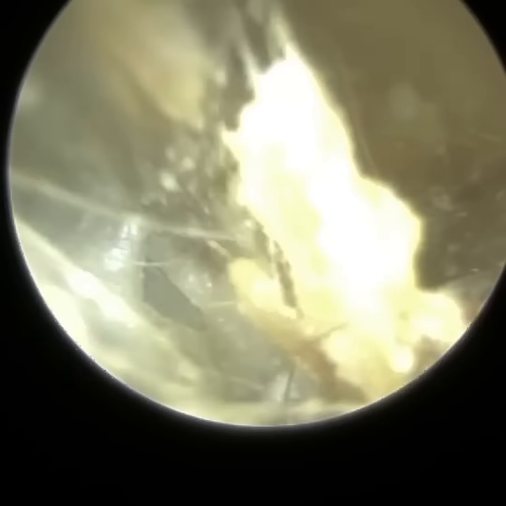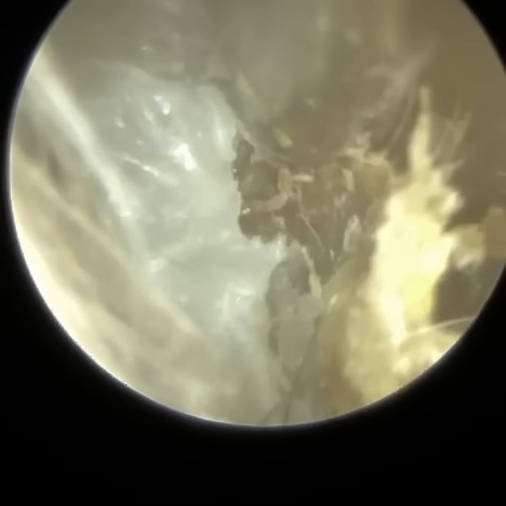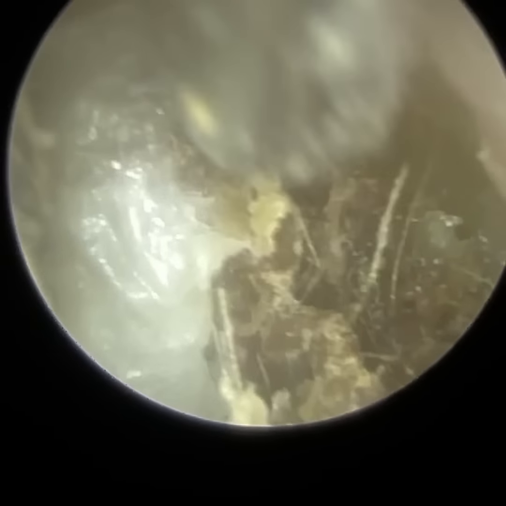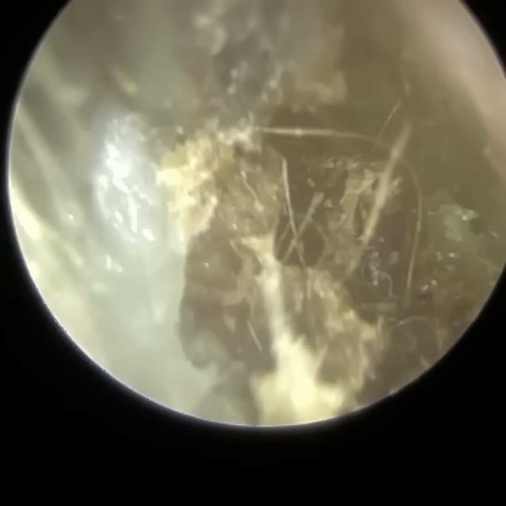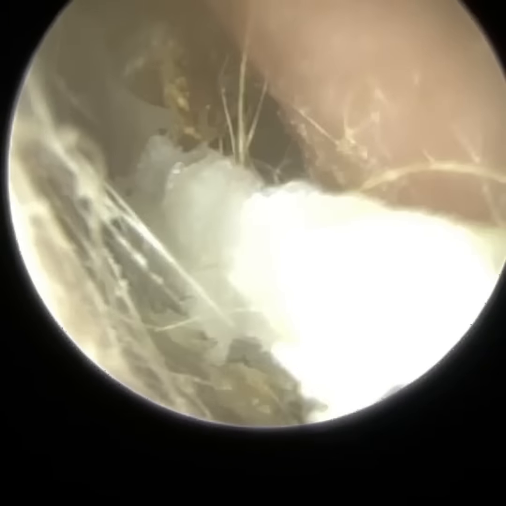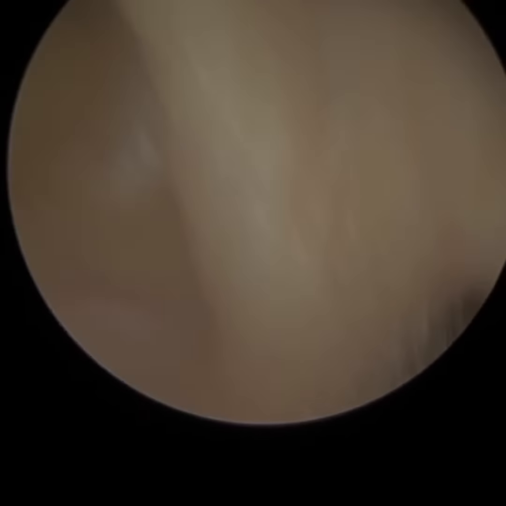You can see the center of this skin plug, you've got the darker layers of skin. The core of this plug, the layer of skin there, was once upon a time lining the skin of the auditory meatus. Now this white layer of skin is freshly shed skin.